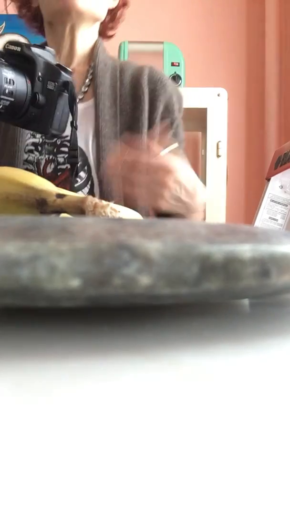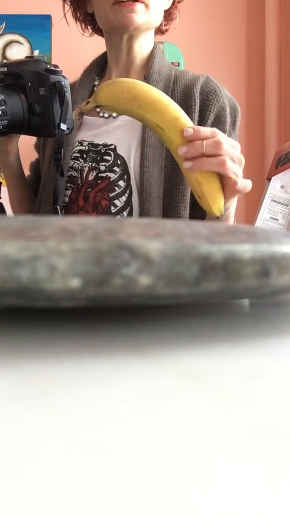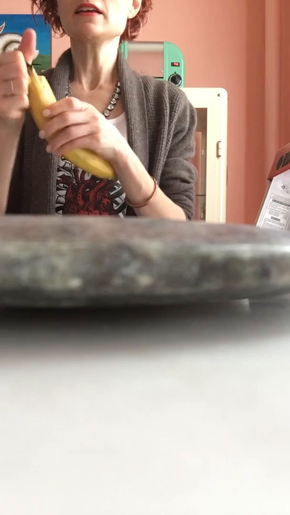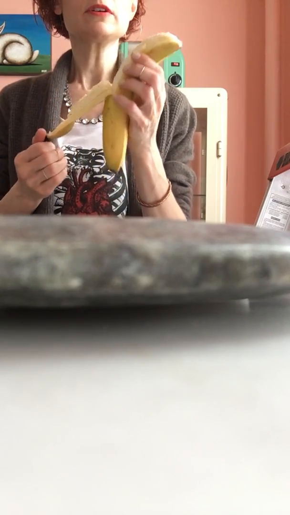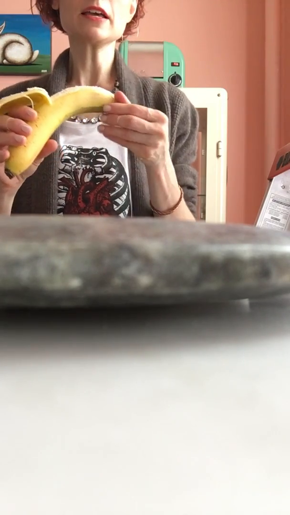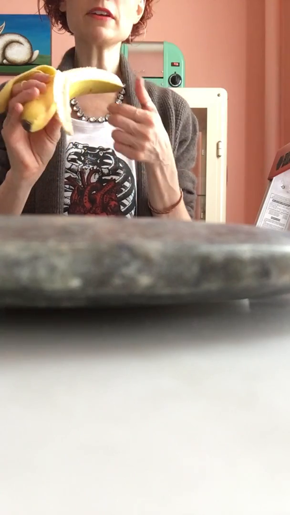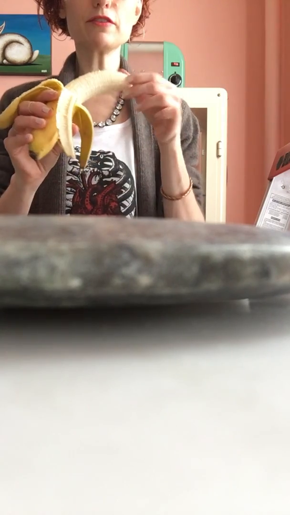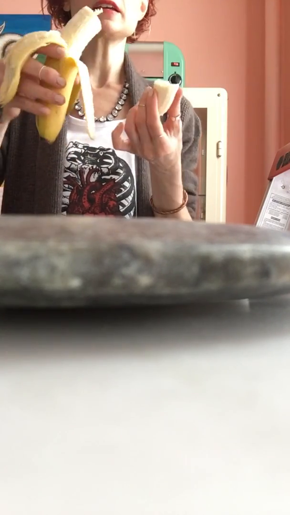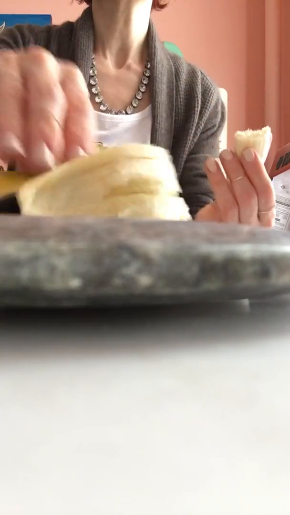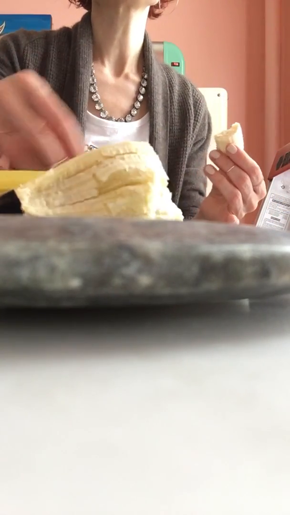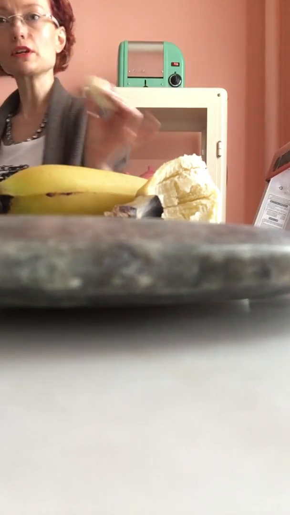So once I'm done photographing just the banana, what would happen next? Naturally, if I was going to eat it, I would peel it, right? So I'm peeling it, and I might take a bite of it. I'm not going to eat for this, but I'll break off a piece, like it's been eaten. And then I'm just going to plop it down on the platter, right? Don't worry, I'm going to eat it. I'm not going to waste it. I'm just putting it to the side for right now.